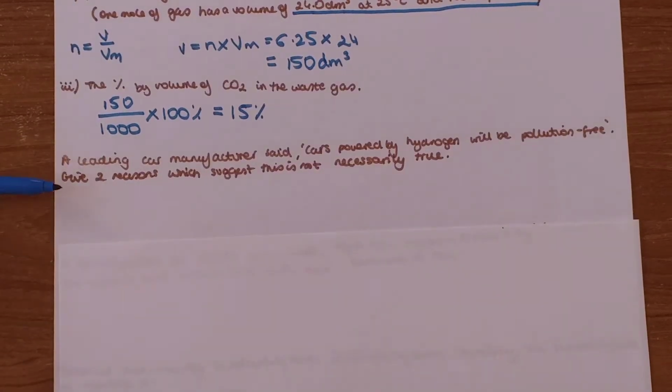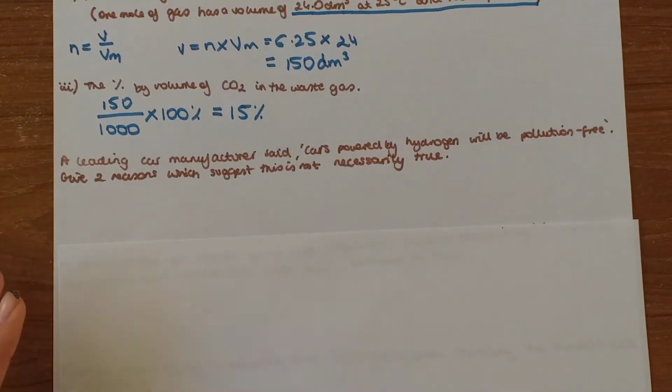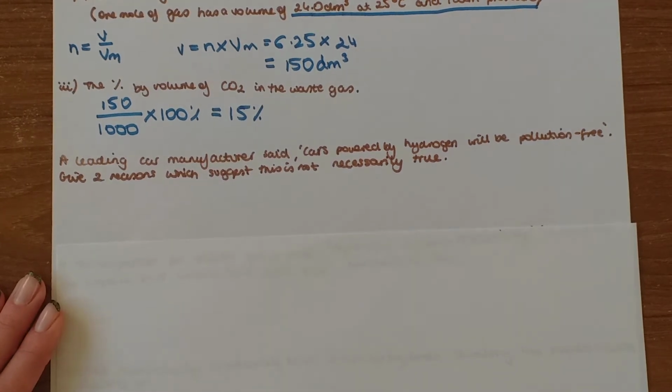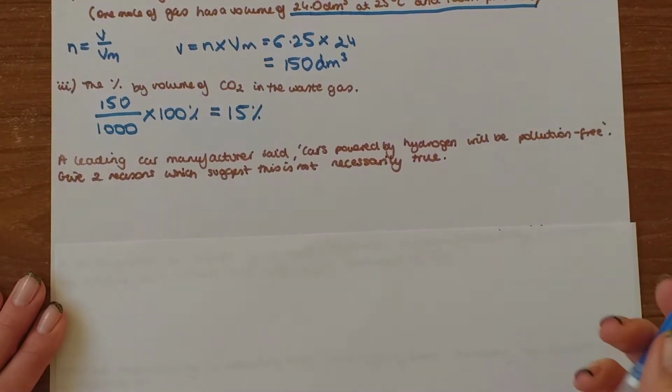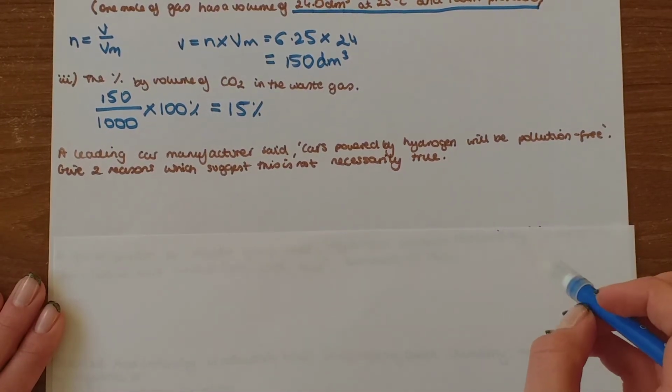And the next question, a leading car manufacturer said cars powered by hydrogen will be pollution-free. Give 2 reasons which suggest this is not necessarily true. So, although hydrogen will not give any pollution, combustion of hydrogen will only give out water. However, for this, we'll need electricity.